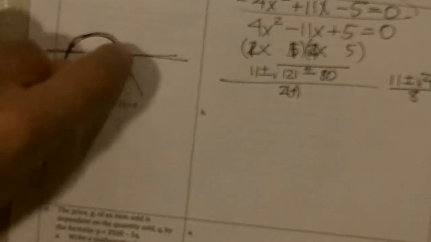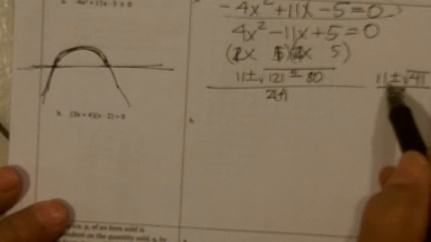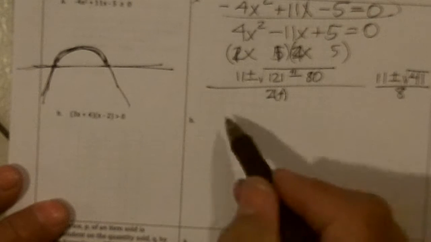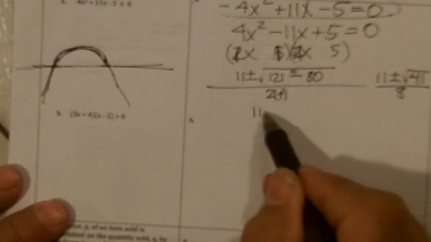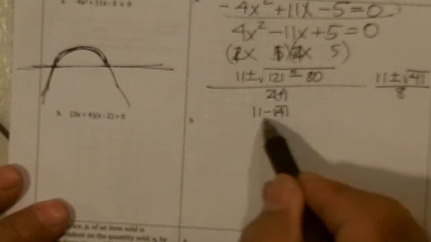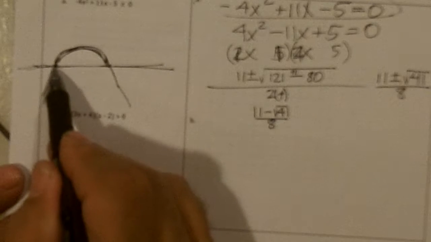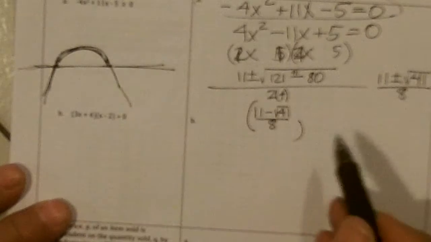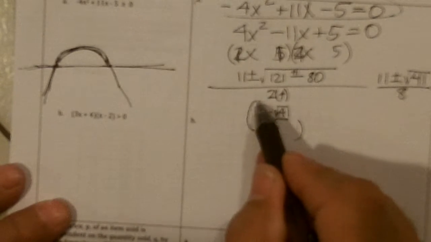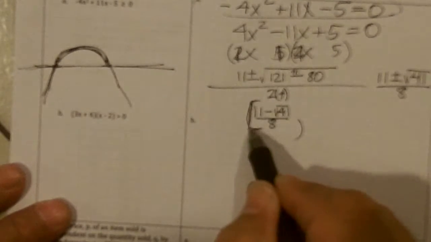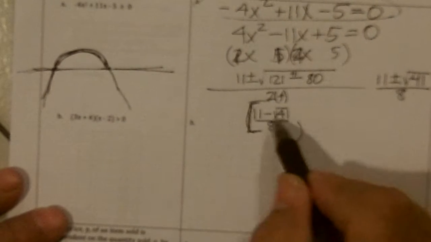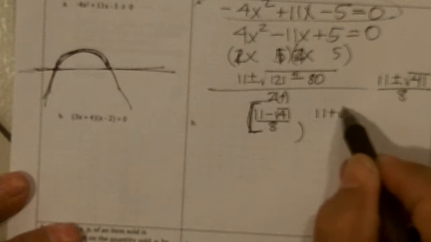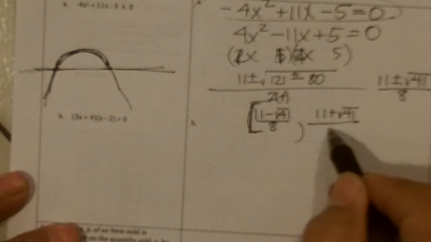And I want to be between the two answers. The smaller one will be 11 minus the square root of 41 over 8, which has to be this left one, up to the right one. Oh, and I want to be equal, so I'll have to use brackets on this. Up to 11 plus the square root of 41 over 8.